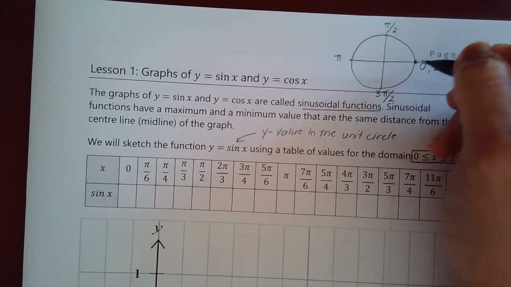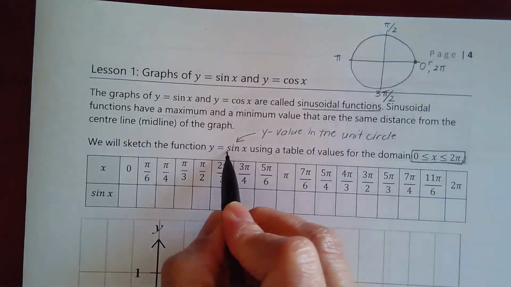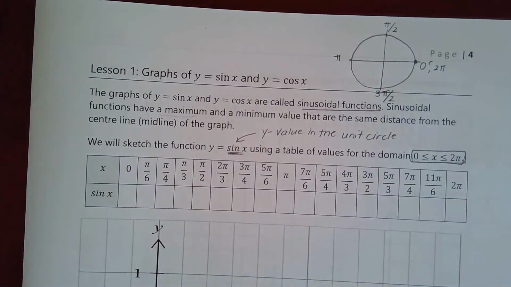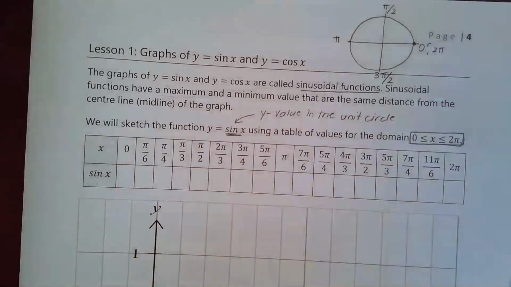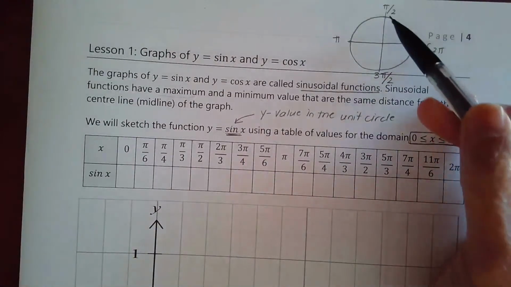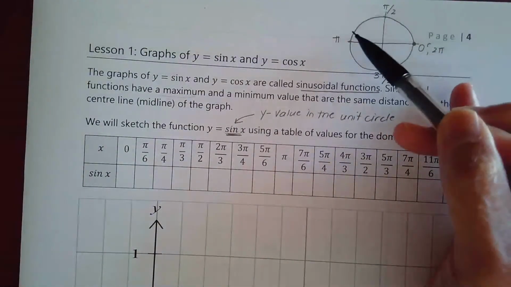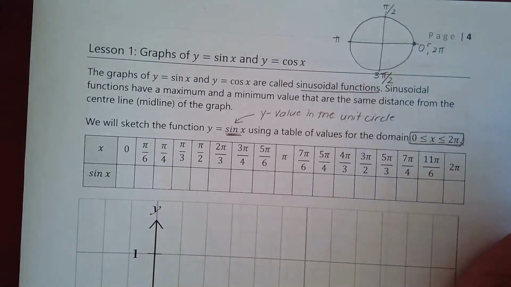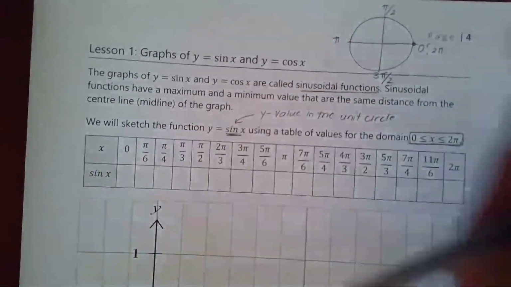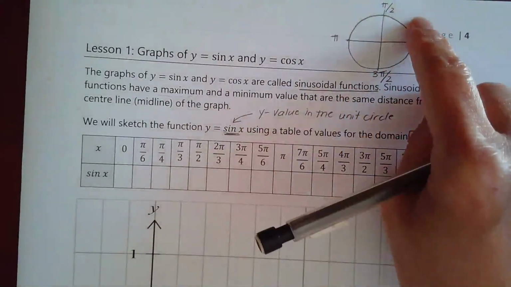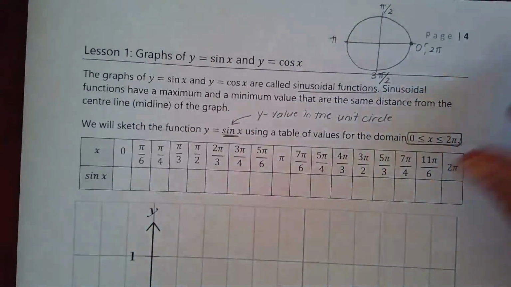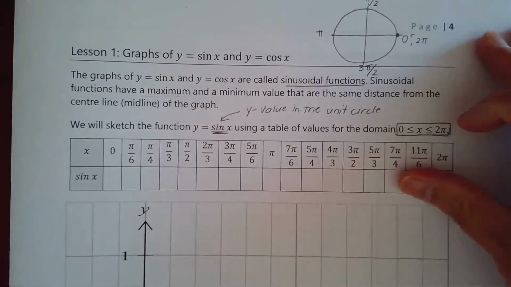Now, we are graphing sine of x. I'm going to start with these angles: 0, pi halves, pi, 3 pi halves, and 2 pi, and look at the values for those, because those are easier to figure out.